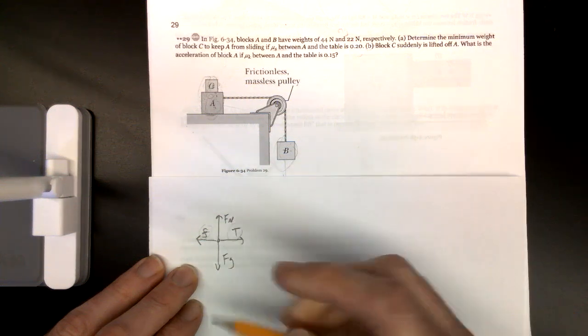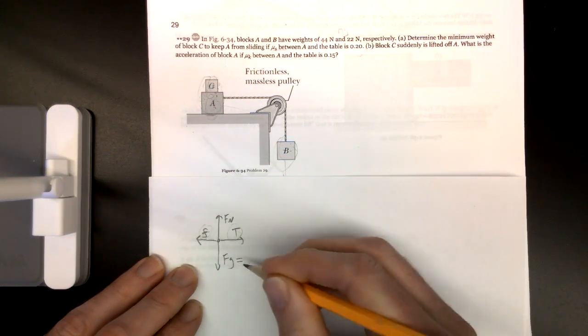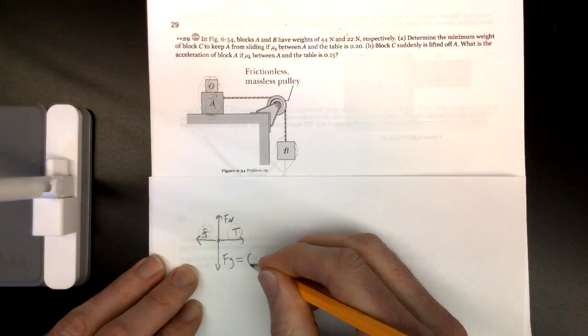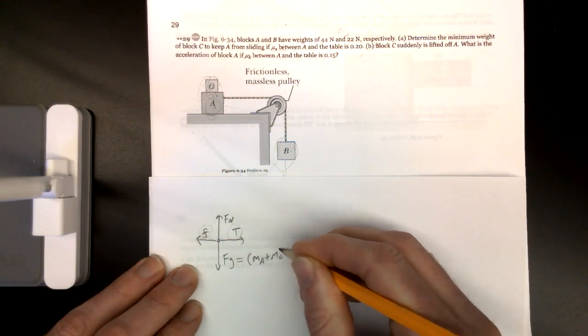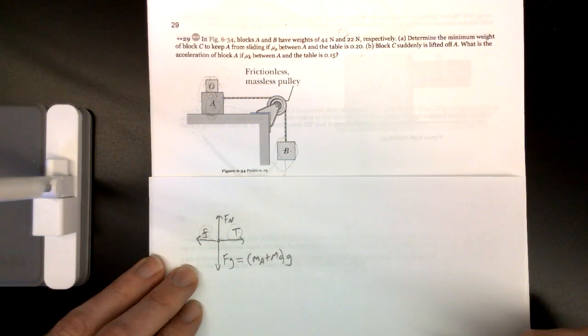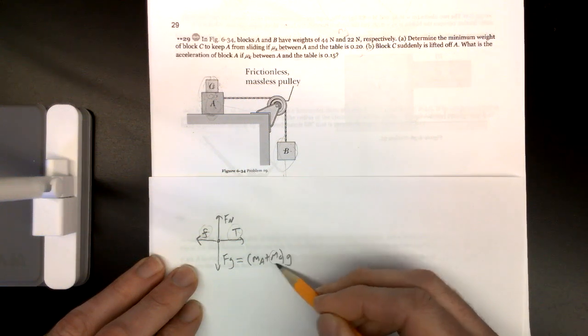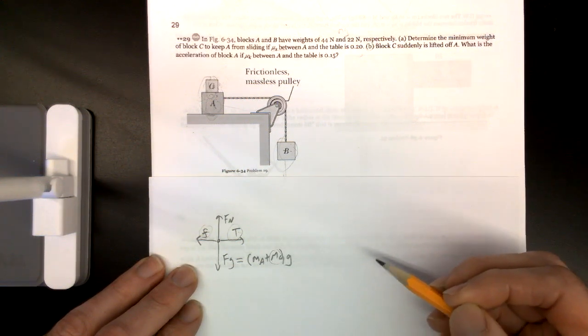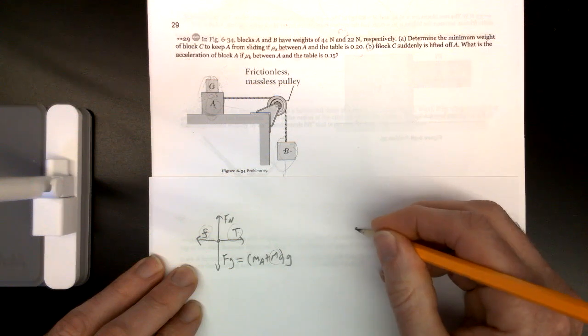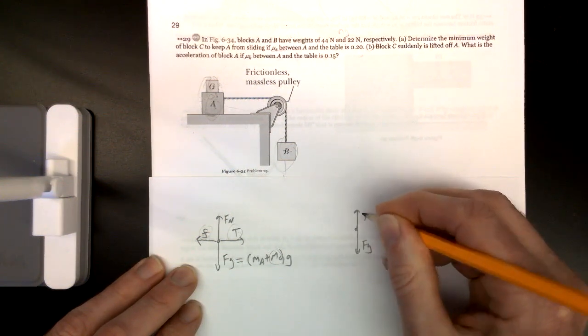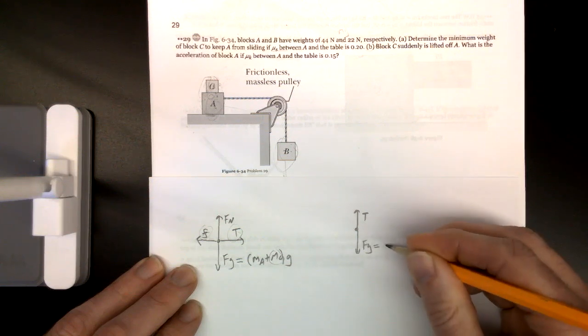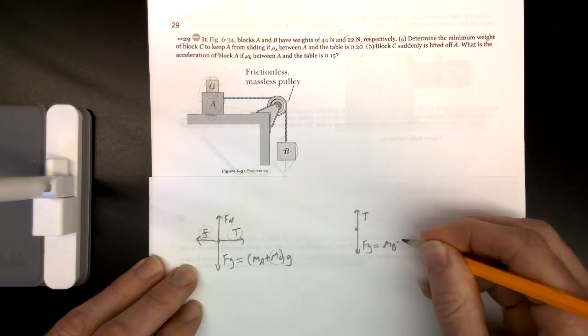So we're at this equal point where these two things are going to be equal to each other. Now noting down here, this force of gravity is m times g, but we've got the mass of A plus the mass of C times g on that one. And this is the unknown thing that we're looking for. Now, if I draw a free body diagram for B, I've got force of gravity and I've got tension, and that's it. Remember, this force of gravity is going to be the mass of B times g.